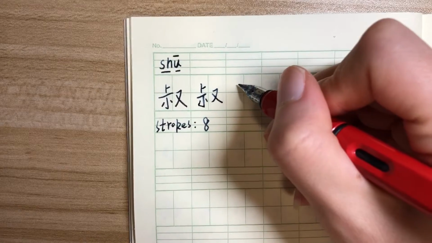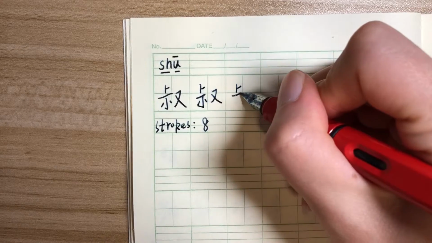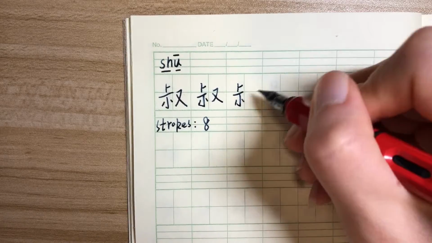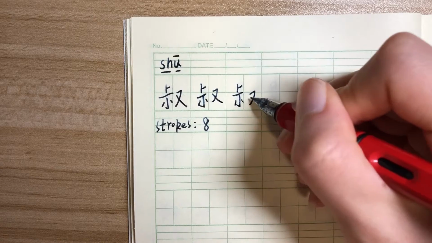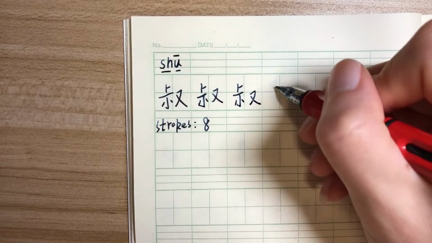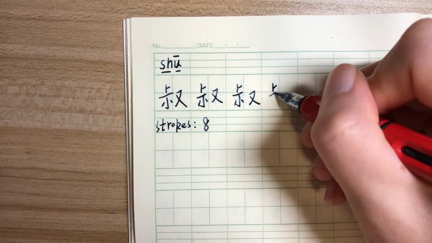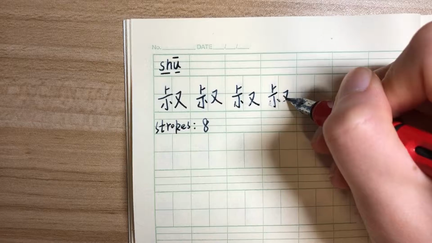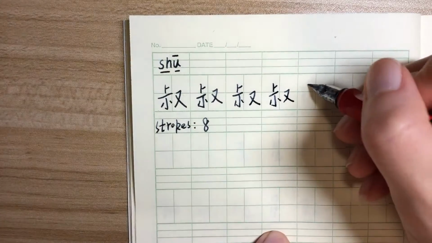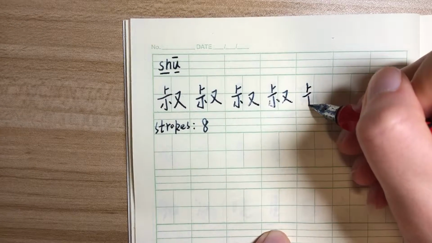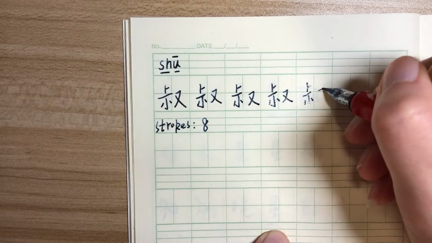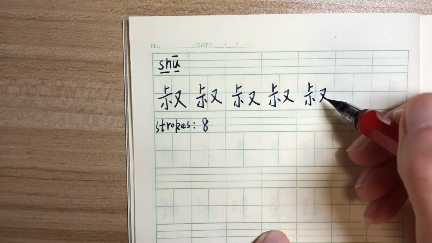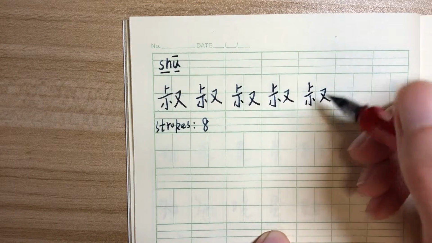And one more time. This is a left-right structure character.